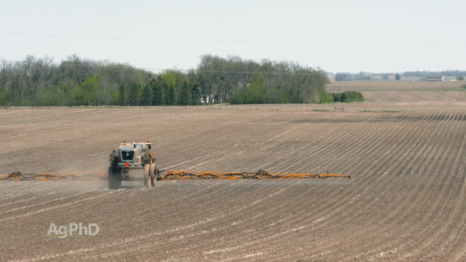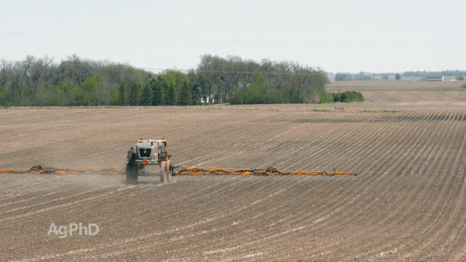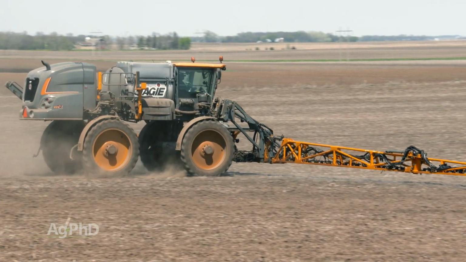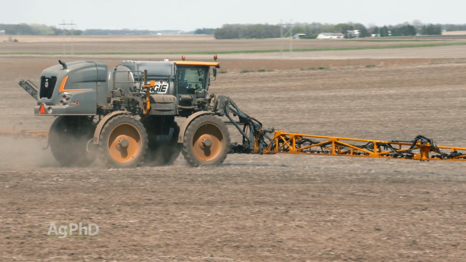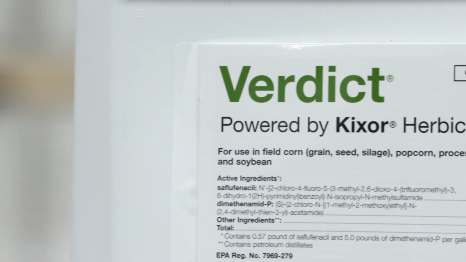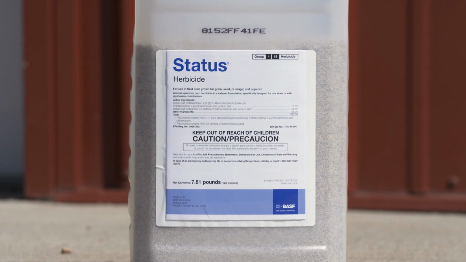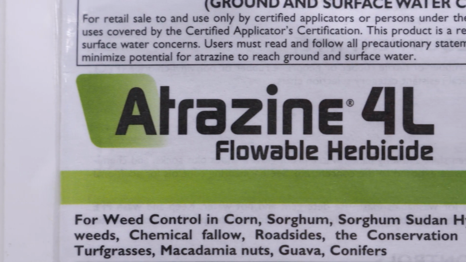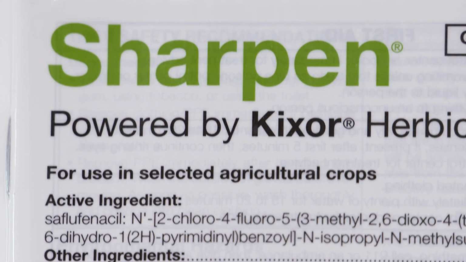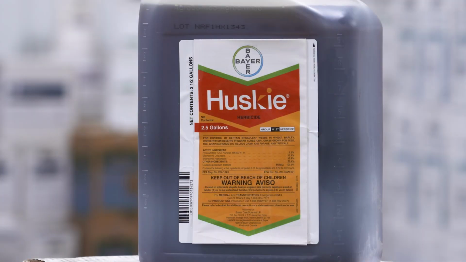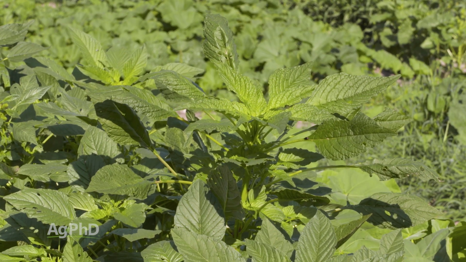In corn, the biggest mistake I see is farmers aren't using high enough rates of residual herbicides. We need to use a full rate of our residual herbicides out there to try to get the longest residual possible. Start with Verdict, follow post-emerge with an HPPD and Status if you need to. Use a little atrazine as well if you want. In wheat, I'd go to Sharpen Down and I'd follow post-emerge with Husky. So don't give up. You can stop Palmer pigweed on your farm this year.